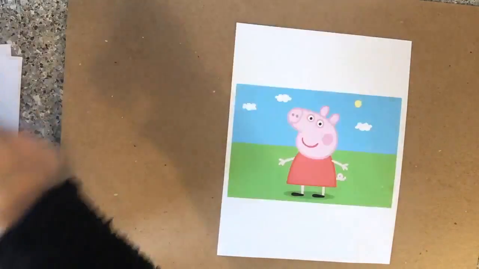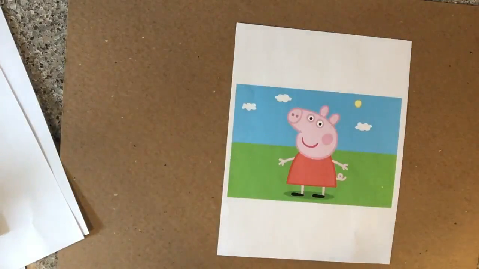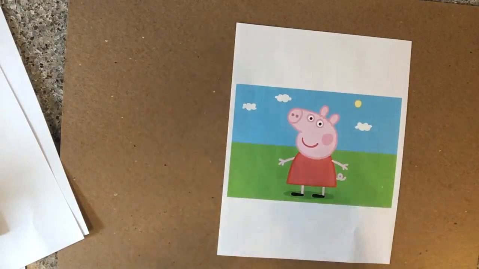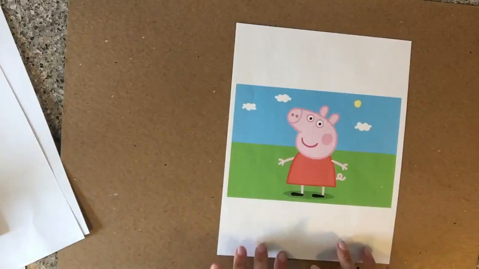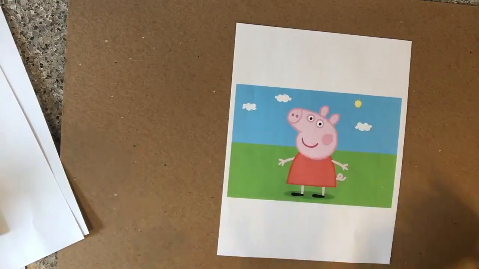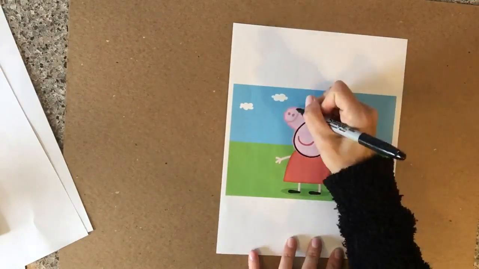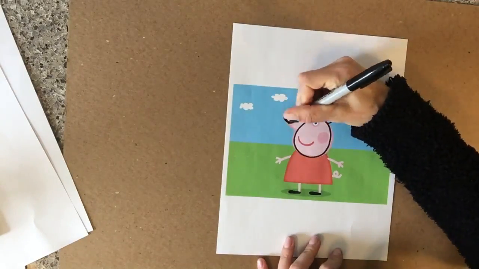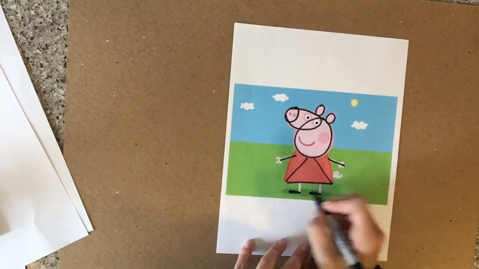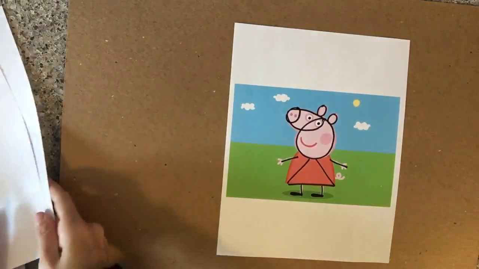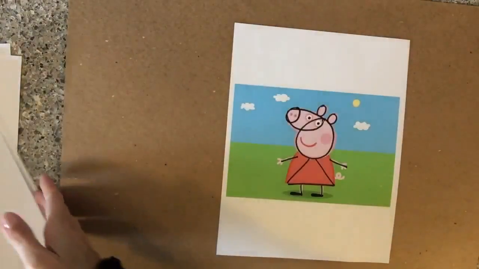And what I want to show you first, if you're looking at the Pokemon Pikachu that I've added to the Google Slides, you could see that I break down the character using shapes. So I'm going to do this right now with Peppa. Okay, so that gives me a basic idea of how I would want to start with a sketch.